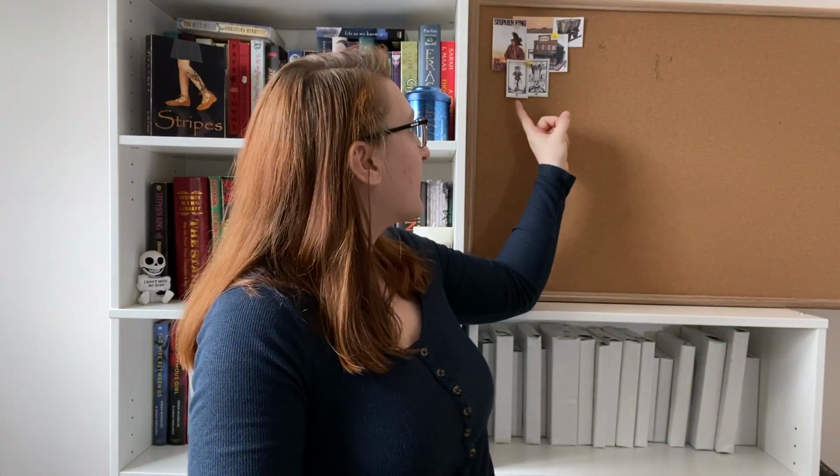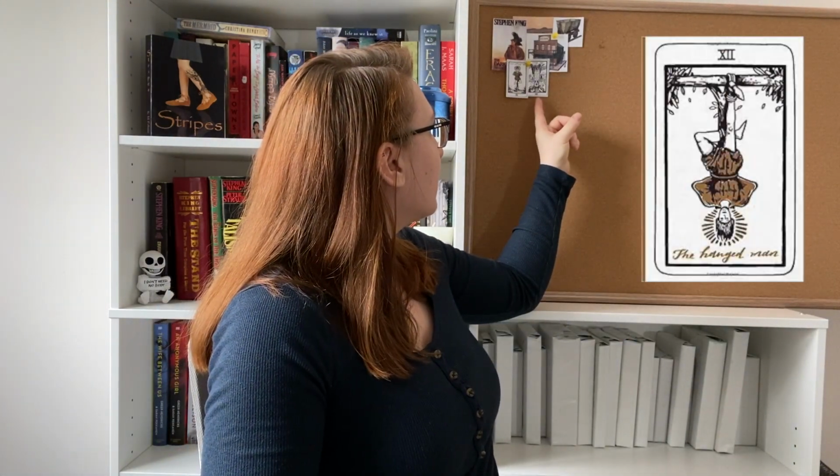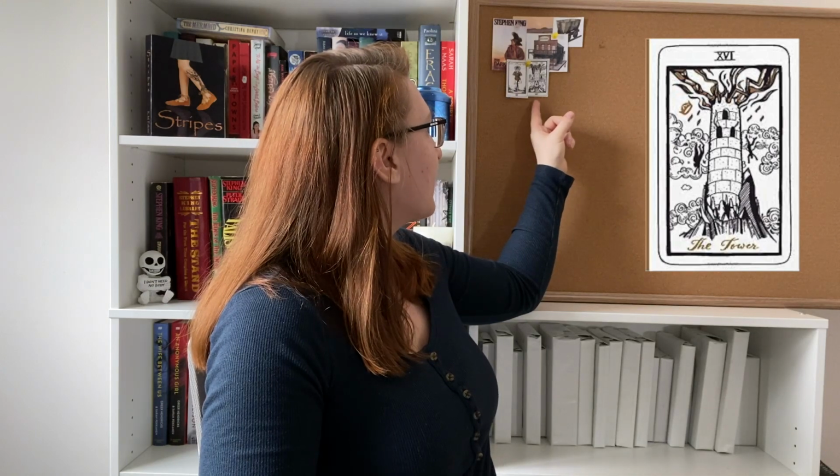And then I have two tarot cards, the Hanging Man and the Tower, and I'm just realizing that both of these are upside down, so I will fix that soon. The book is split up into 5 different chapters, and then each chapter has different subsections in it.